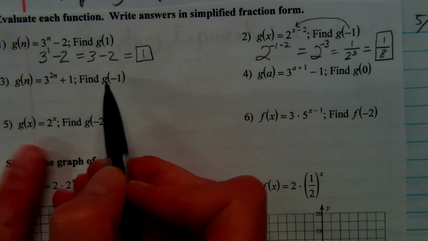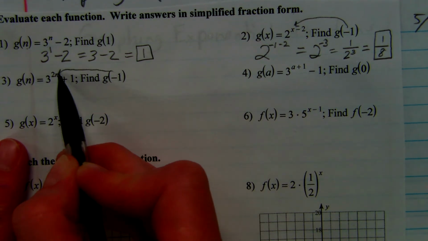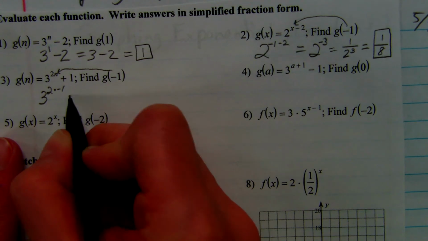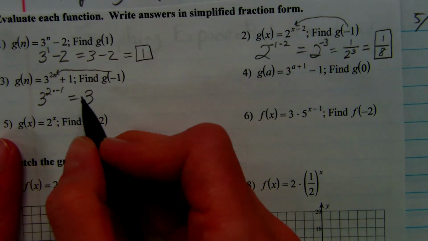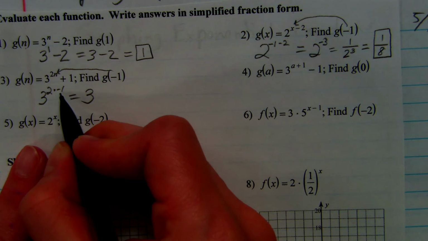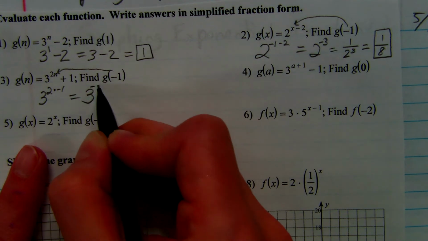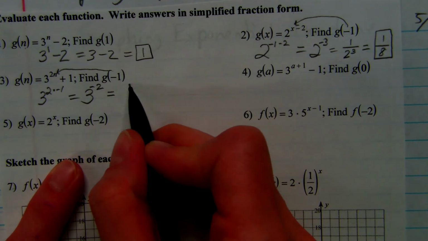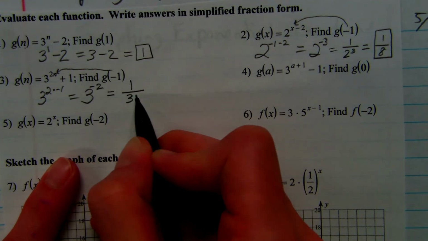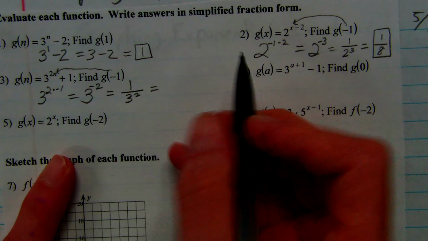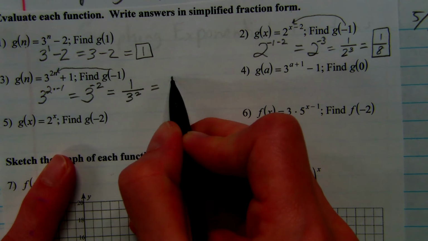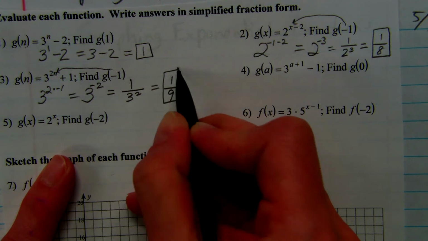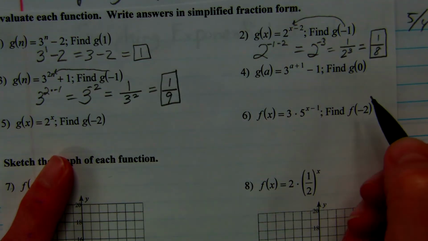So we're going to put negative 1 in for the n over here. So we have 3 to the 2 times negative 1 power. So what will that power be? 2 times negative 1 is negative 2. Okay? So let's remember what those negative powers mean. We're going to flip it over. It'd be 1 over 3 squared. So what is my final answer? 1 over 9. 3 times 3 is 9. Good.